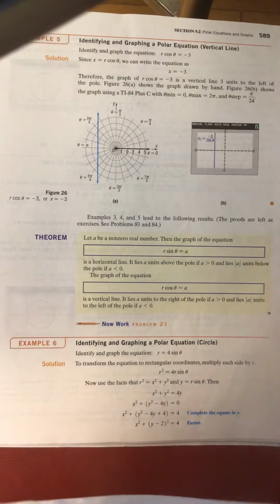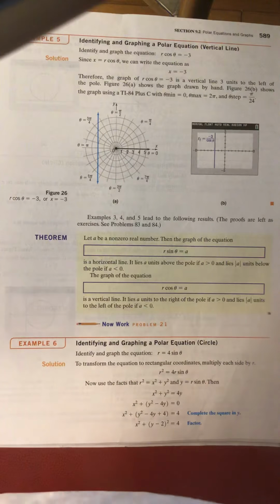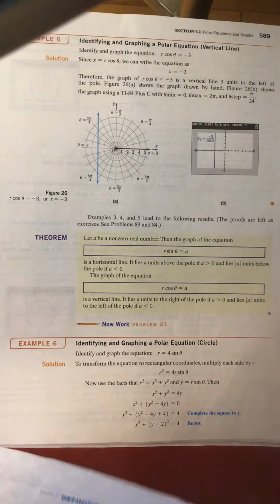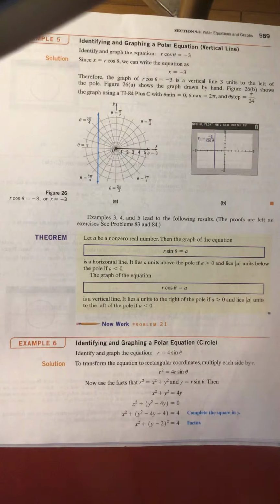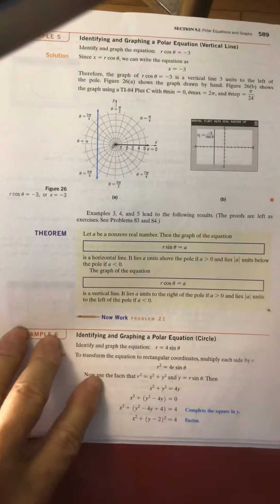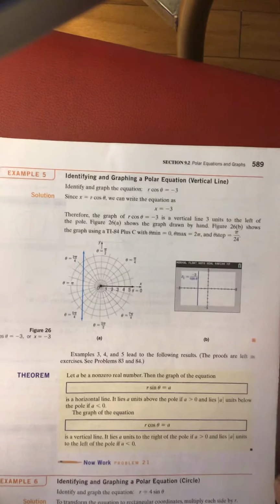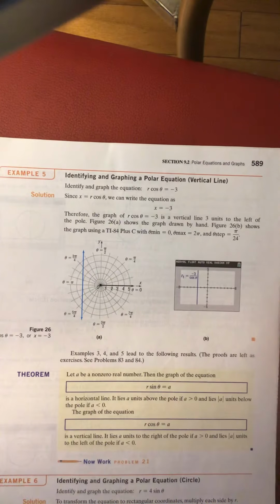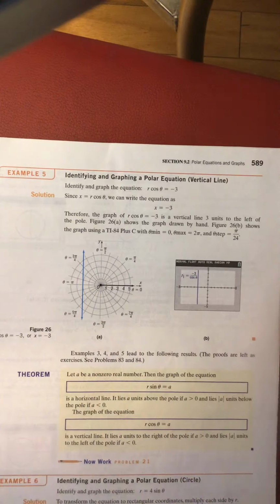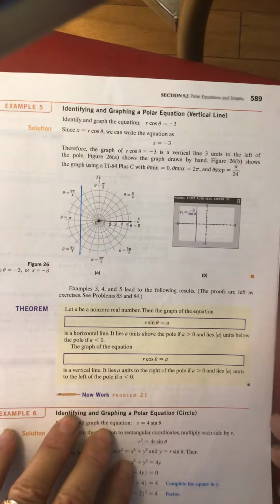Now, another way to graph is, instead of converting to rectangular, and instead of using the graphing calculator, we can do it by plotting points. We can graph by getting enough points and putting them on there. Right?